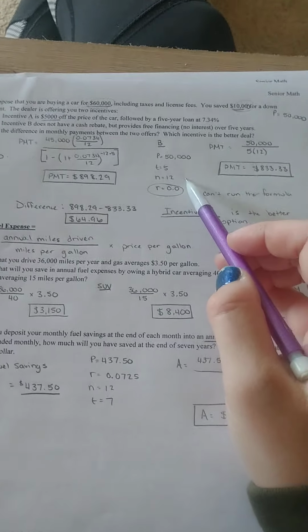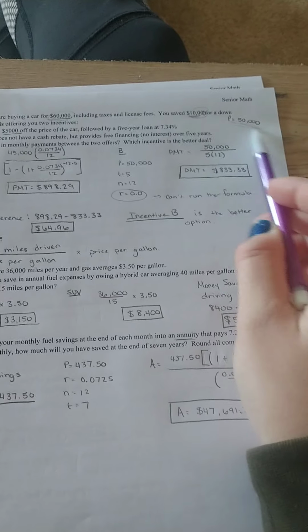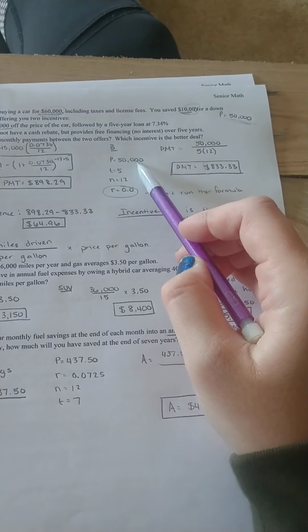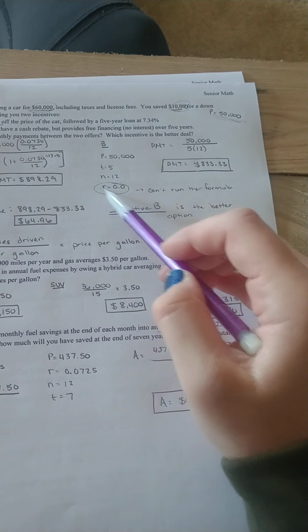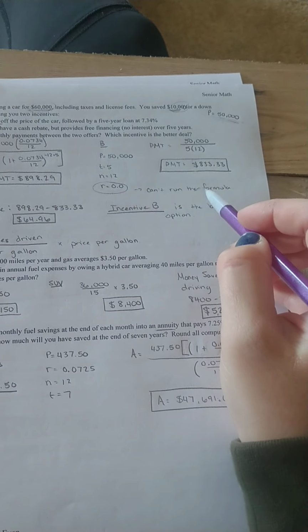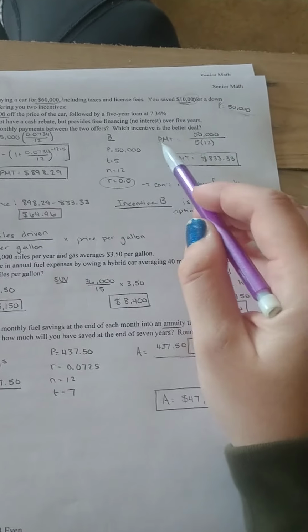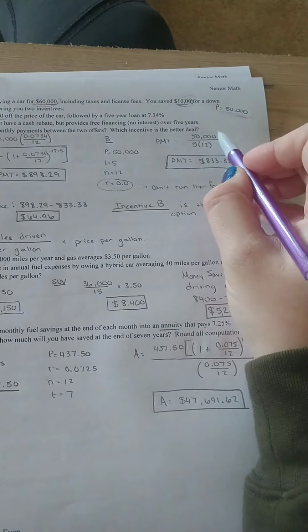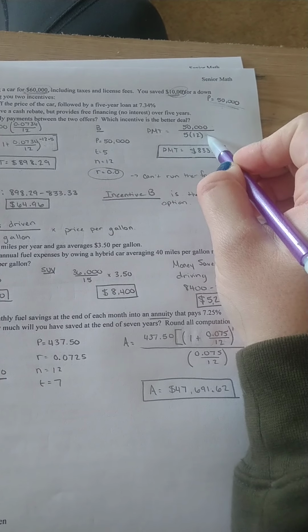Come over here. Incentive B, where you have no cash rebate. So we're dealing with that $50,000 principal amount, 5 years. Our interest rate is 0%. So we can't run the formula. What you're going to do instead is take your total cost, divided by how often you're paying.